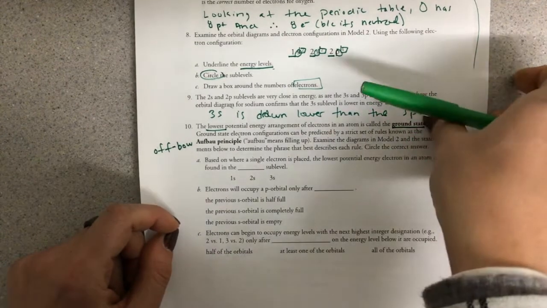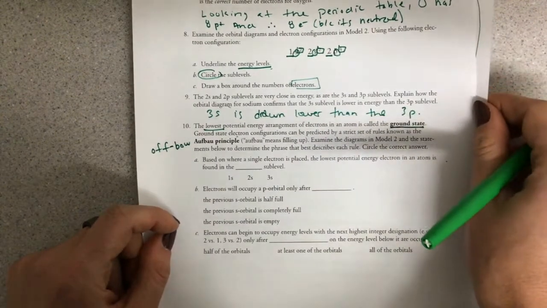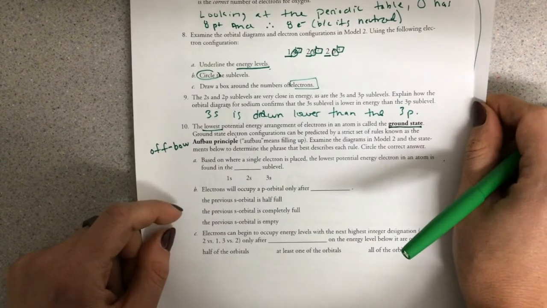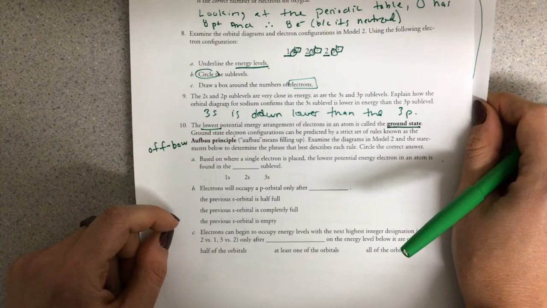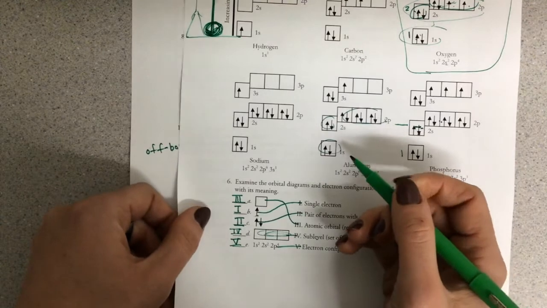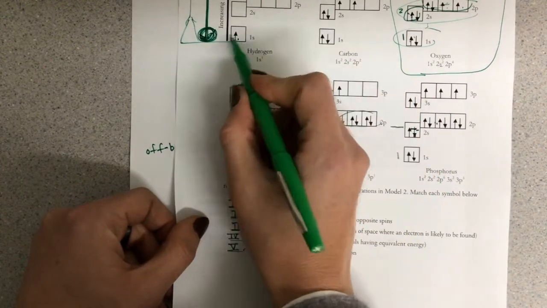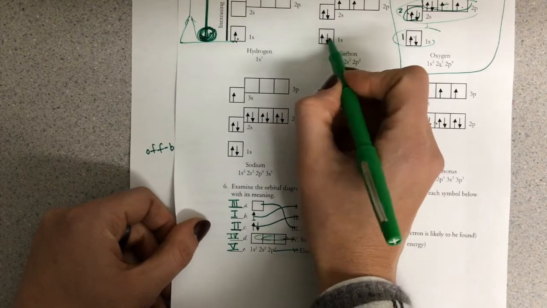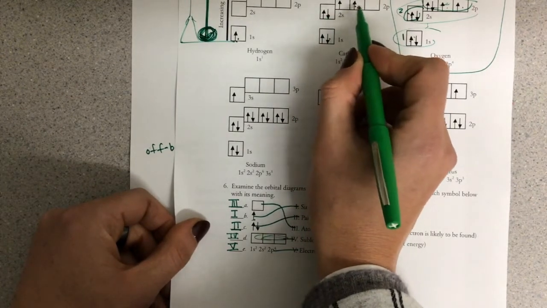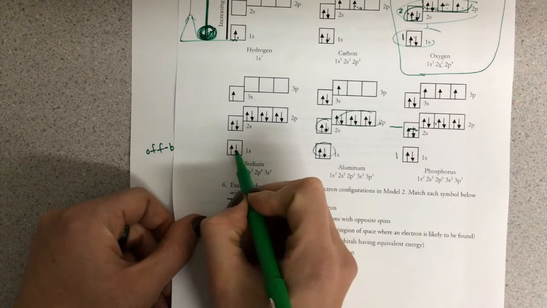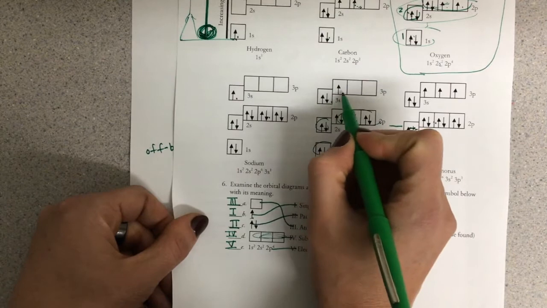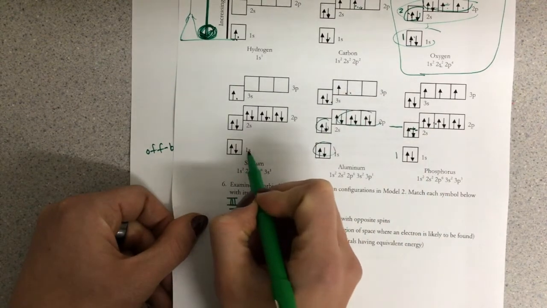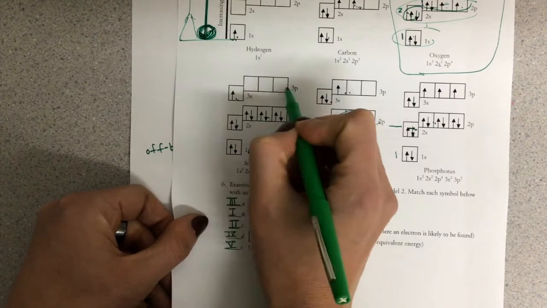Examine the diagrams in Model 2 and the statements below to determine which ones are correct. Okay, so based on where a single electron is placed, the lower potential energy electron in an atom is found in the blank sublevel. So basically, which one fills up first? Okay, well it looks like the lowest ones are going to be in the 1s. Okay, and then they fill up in the 2s, 2p. Over here we've got the 1s filled up, the 2s, the 2p, and then the 3s. And then over here, it goes from 3s to 3p. Okay, so it looks like it goes from 1s to 2s to 2p to 3s to 3p.